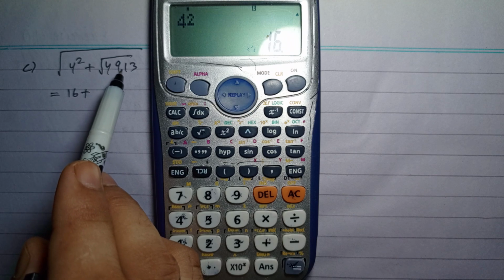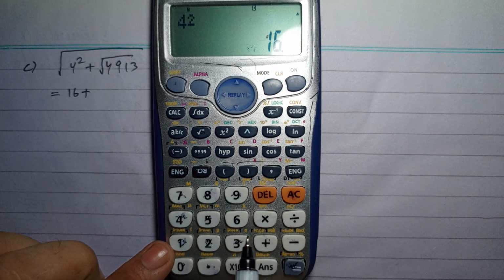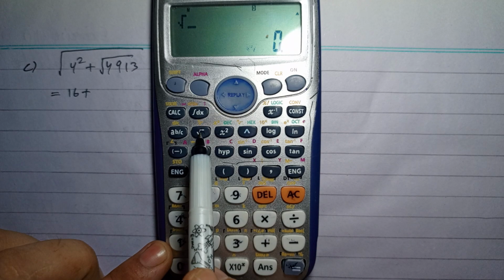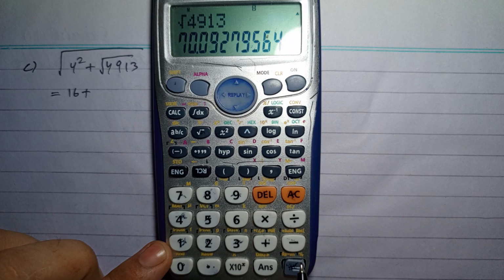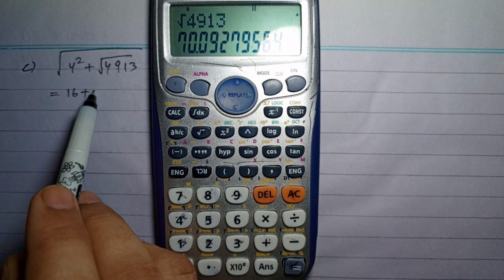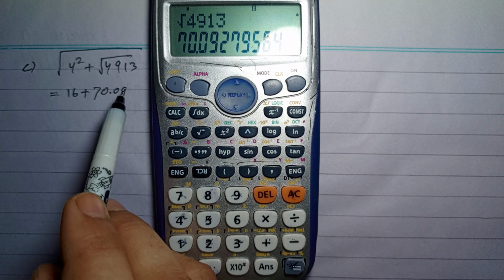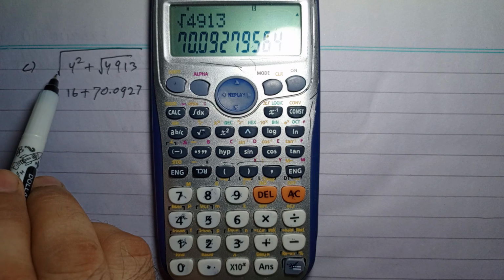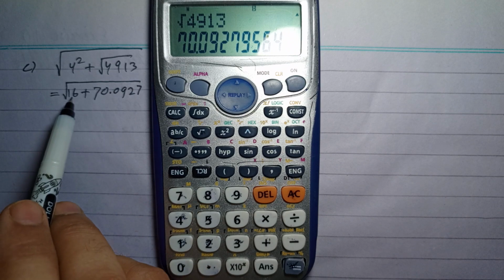Plus, then 4913 has an under root sign, so we will find the under root of this number. You first press under root, then 4913, now press the equal sign, and you will get the answer 70.0927. Now you see that the outer under root sign is still there, so you will write this under root sign. Now you will add these two.